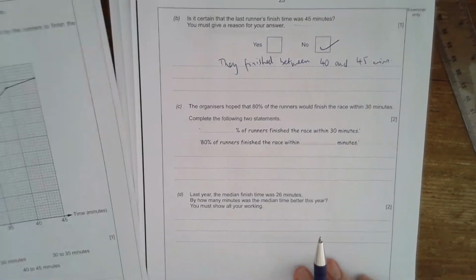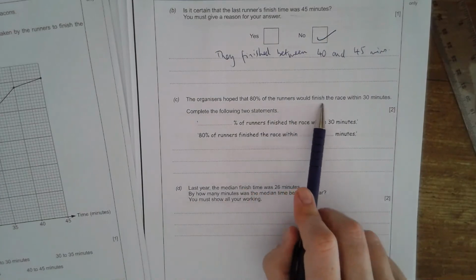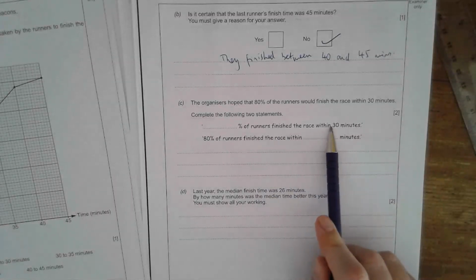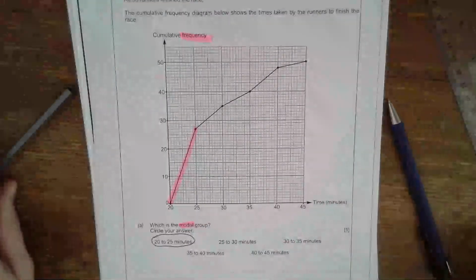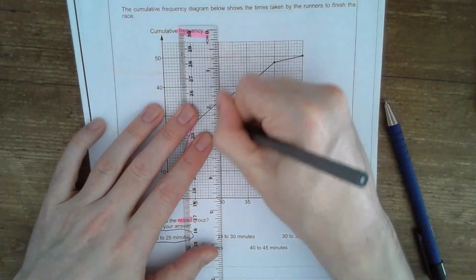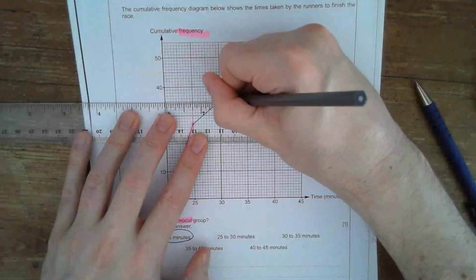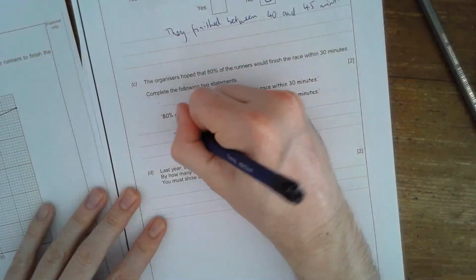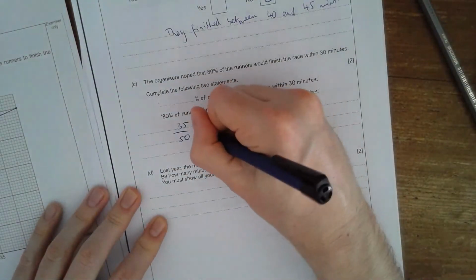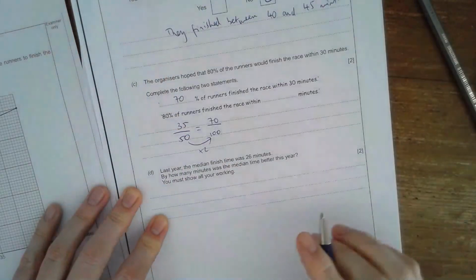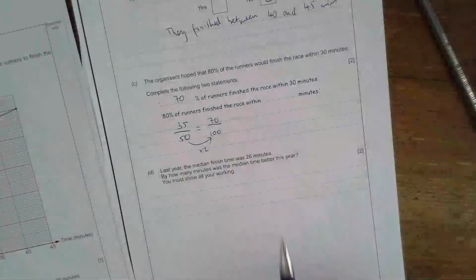Okay, we're then asked here, it says the organisers hoped that 80% of the runners would finish in 30 minutes. Complete the following two statements. What percentage of runners finished the race within 30 minutes? So all I need to do is go and find 30 minutes on my graph. There, 30 minutes. Draw a line up until I hit the graph. And I can see there that it's 35 runners. Okay, so I know that 35 runners out of 50 completed it within 30 minutes. I want to find that as a percentage. Times that by 2, times that by 2, 70. So they're wrong. Okay, 70% of the runners finished within 30 minutes, not 80.